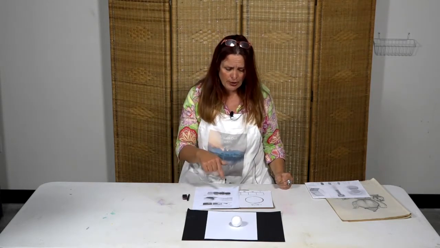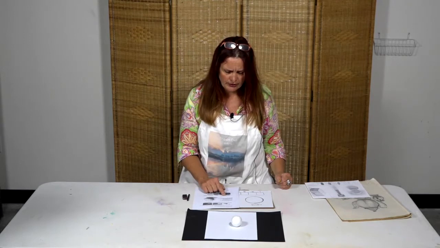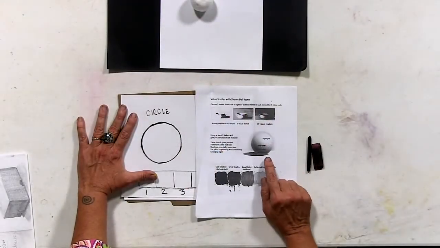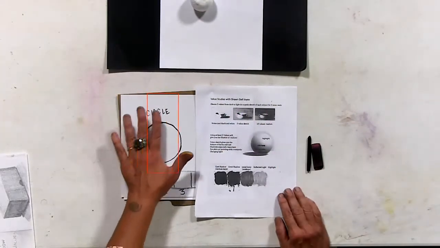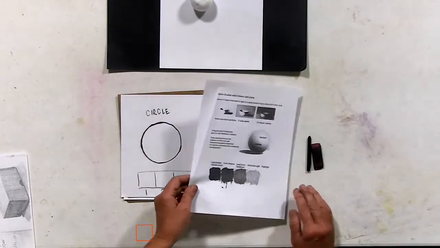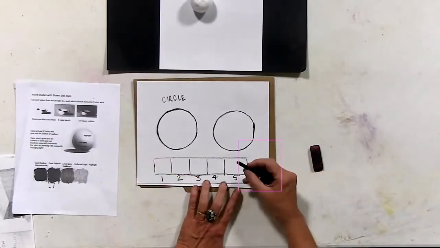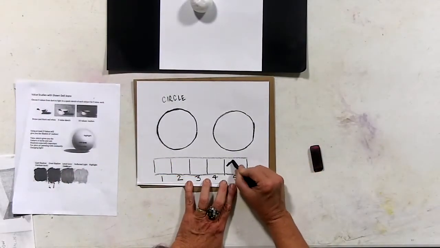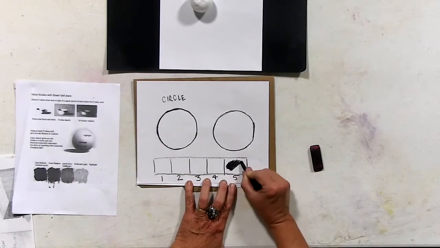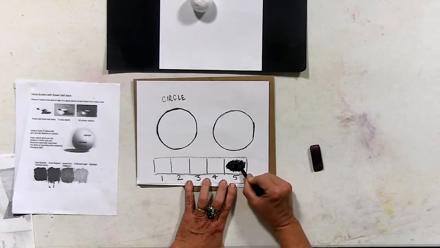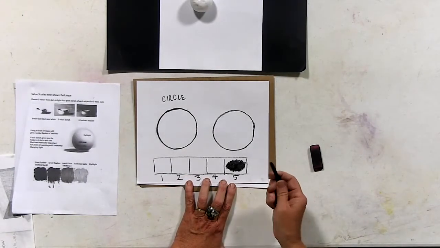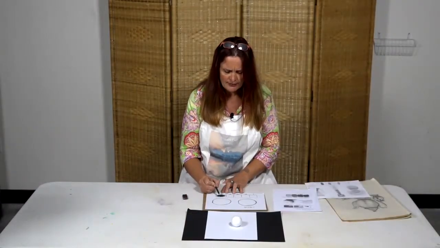I'm going to show you how to capture the illusion of realism by turning a circle into a sphere. Now, a circle is a flat 2-dimensional shape. We need to add the values to turn it into a sphere. The darkest value, and this is about the darkest I can go using this piece of pastel. The darkest is most often the cast shadow on an object.